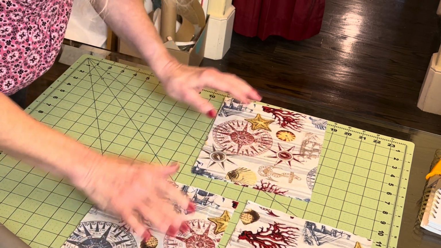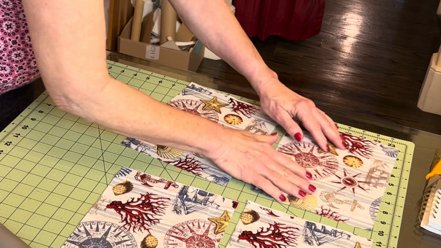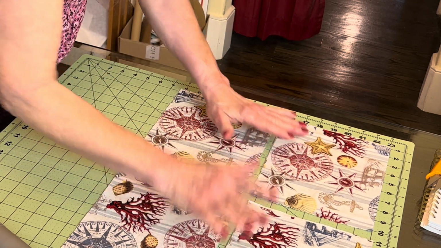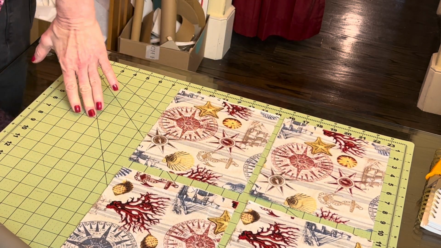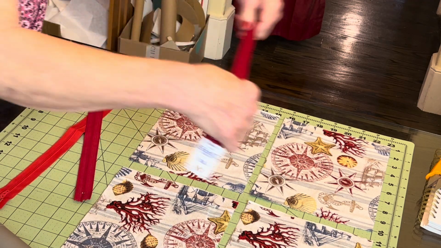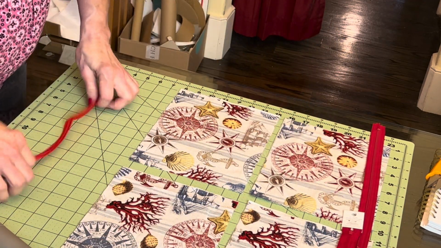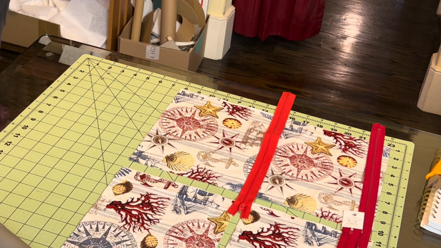This is front and back. And this is front and back. I've got 4 zippers that I've been saving up. So I have a zipper for that one, a zipper for that one, a zipper for that one.